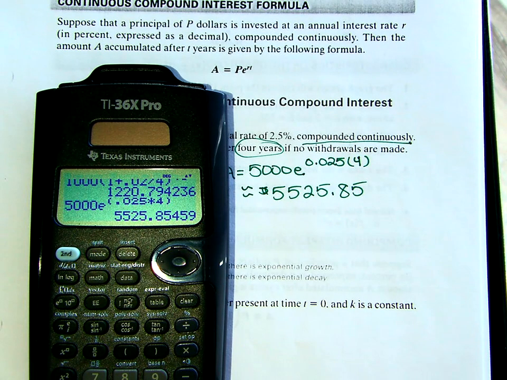So in 4 years, this account gained a little bit over $500. Granted, there was more invested and the interest rate was slightly higher, but the fact that we are compounding continuously helps our money to grow faster.